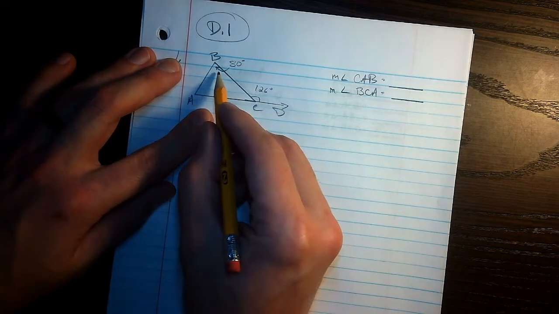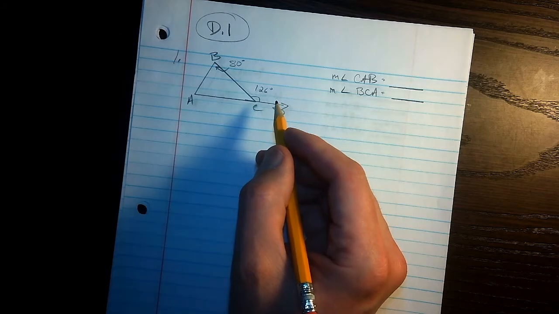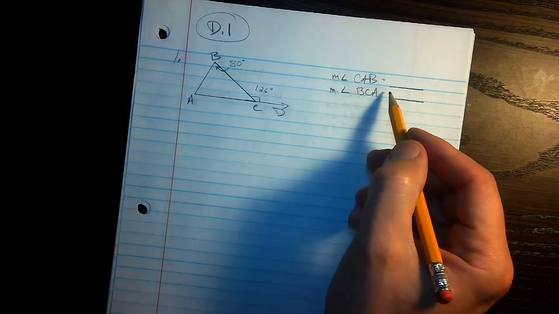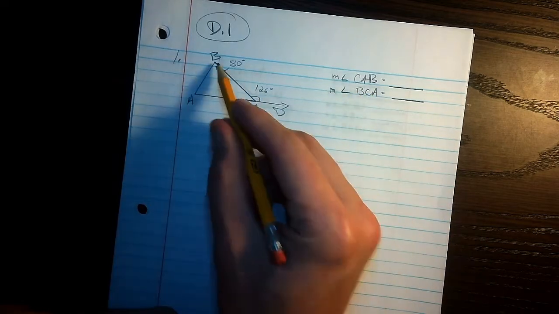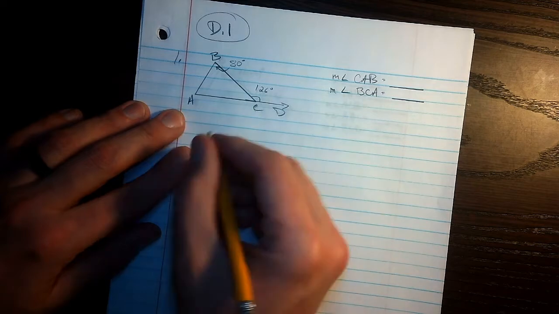We have an angle of 80 degrees, an angle of 126 as an exterior angle. So we have to find the measure of angles CAB and BCA. So CAB and BCA. Let's start solving it.